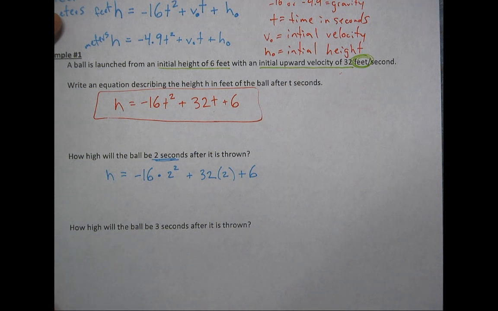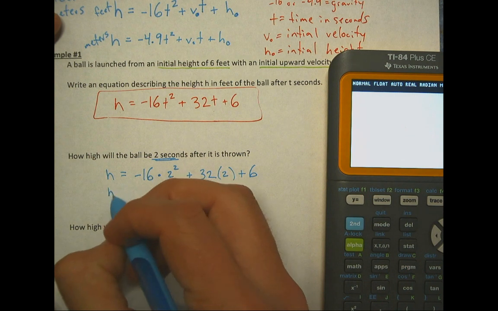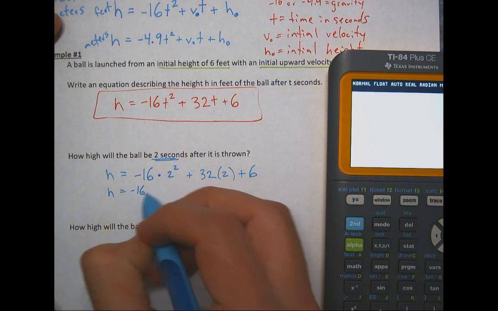Okay, so now we just need to solve this. You could plug the whole thing in, but basically this 2 squared is going to be 4, and I want to re-emphasize that, so I'm going to go ahead and write that out.